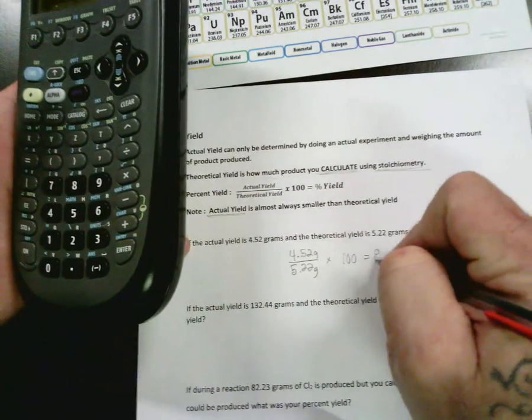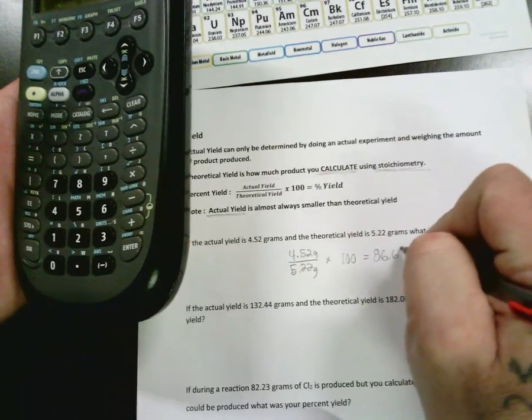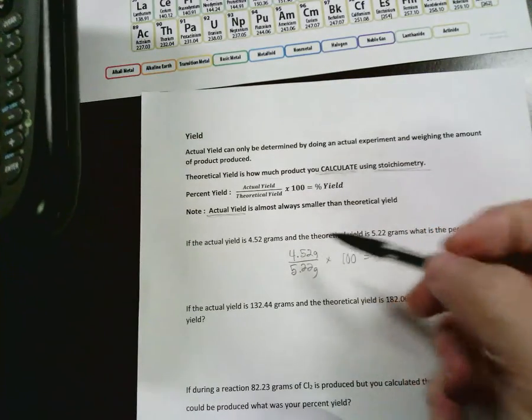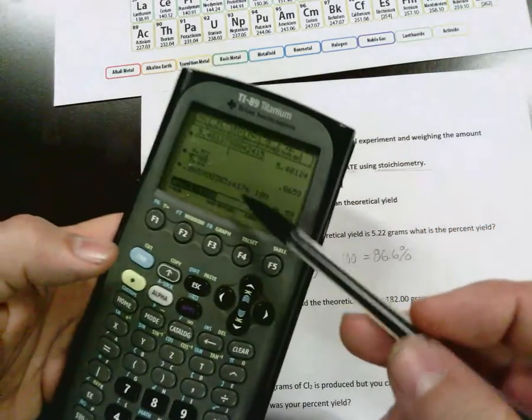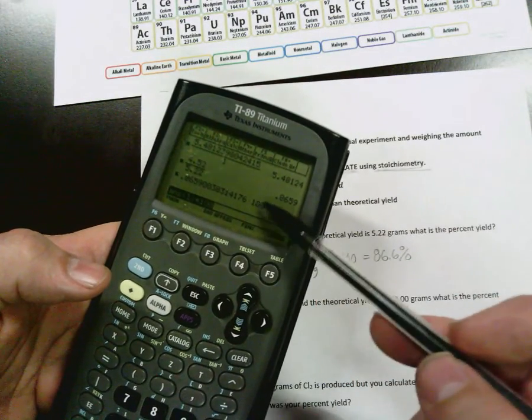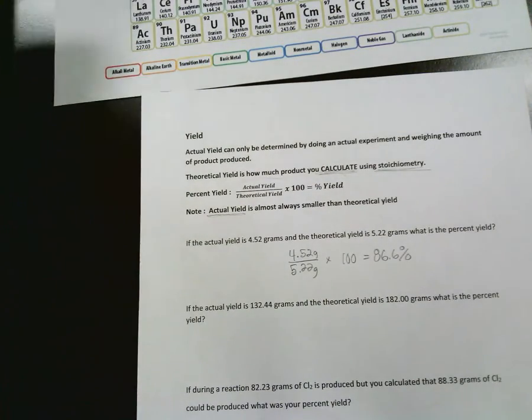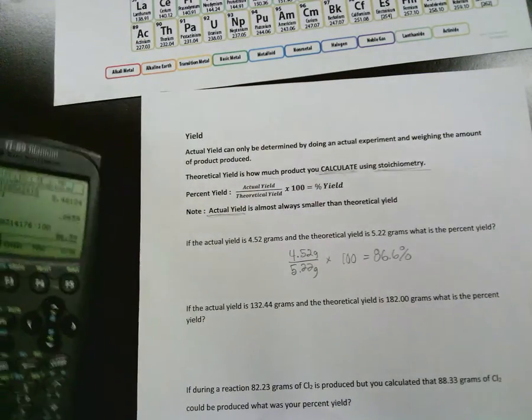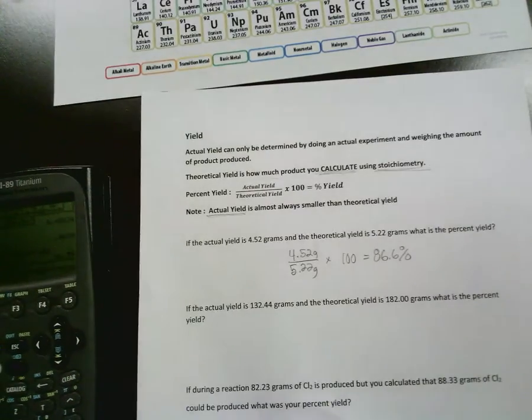86.6% is what I come up with here. And all I did was divide 4.52 by 5.22. Got this times 100, 86.59. I'm just going to call it 86.6%. I think that's all the guidance you need on yield.